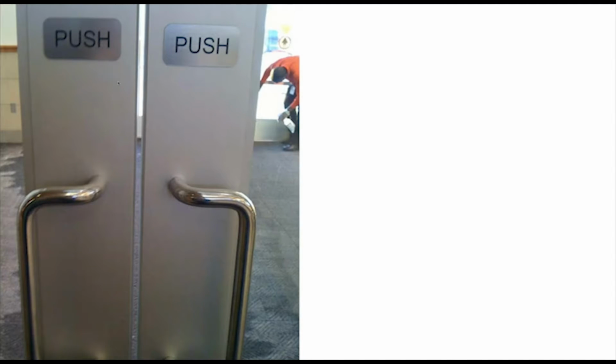These are very common. You'll see these doors all over the world. It says push on both doors, and there's also handles. I think all of us have in our lives tried pulling such doors, pushing pull doors and hitting ourselves in them, and also seen other people do it and laughed at them.